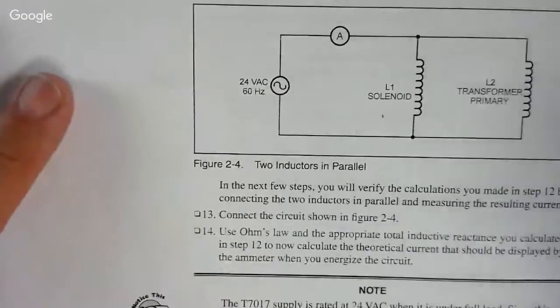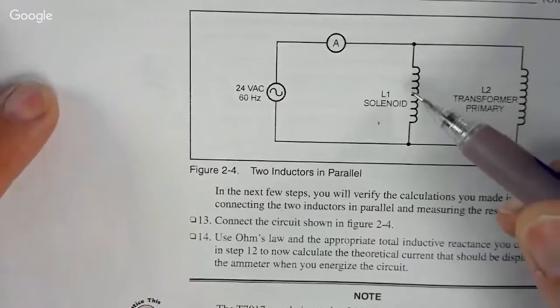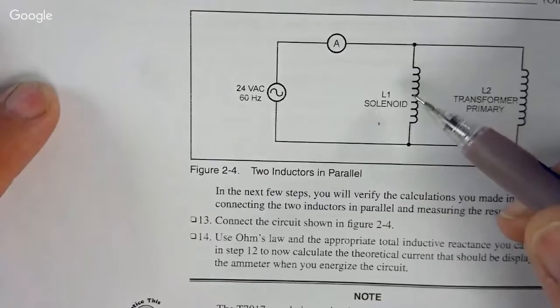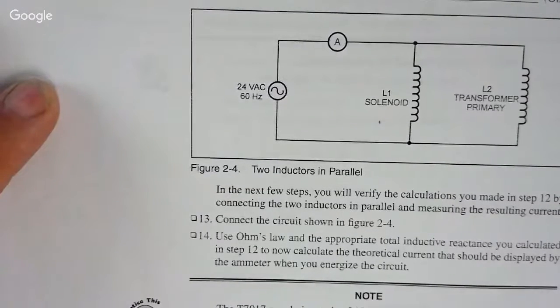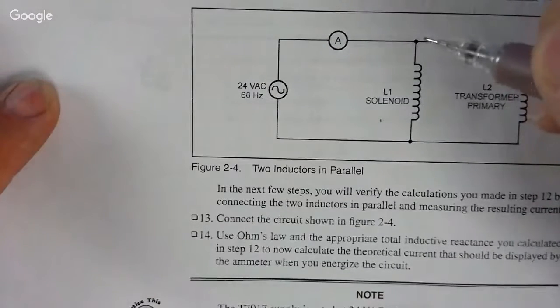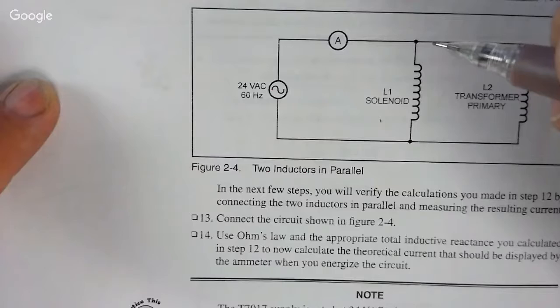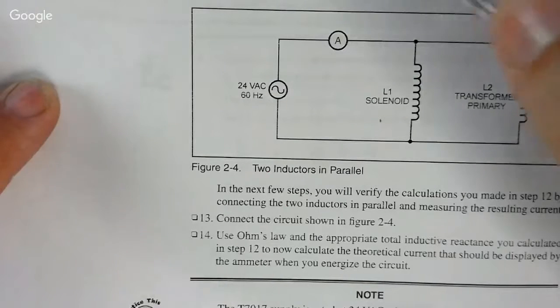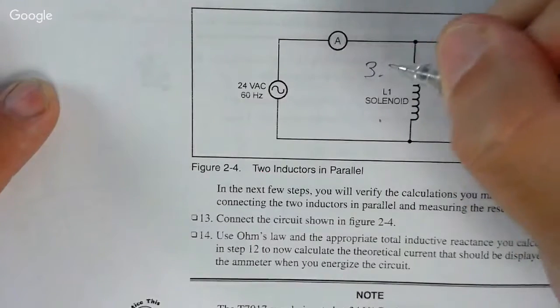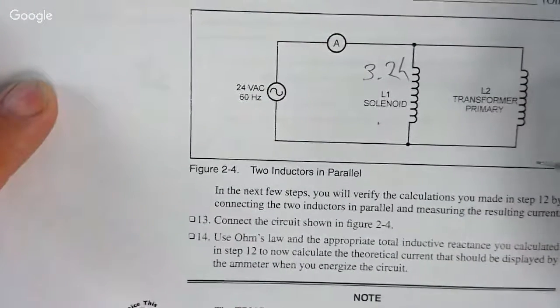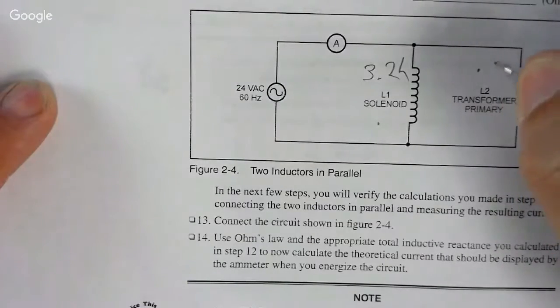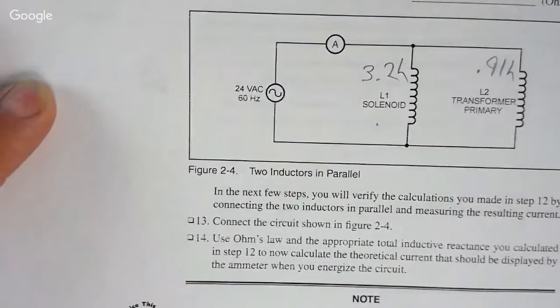So over here, you would plug in these values here. Let's see, depending on what it is, the solenoid was 3.2 henries, and the transformer was 0.91 henries at 60 hertz.